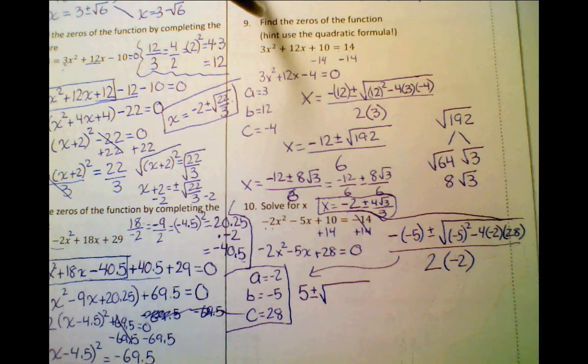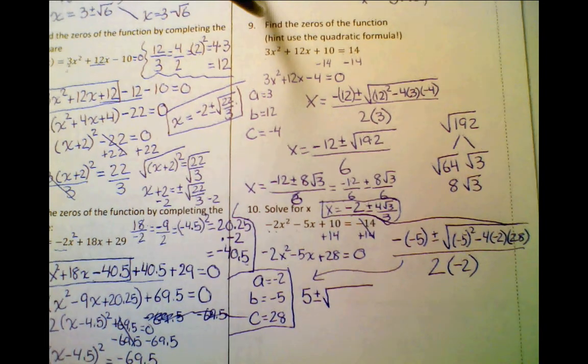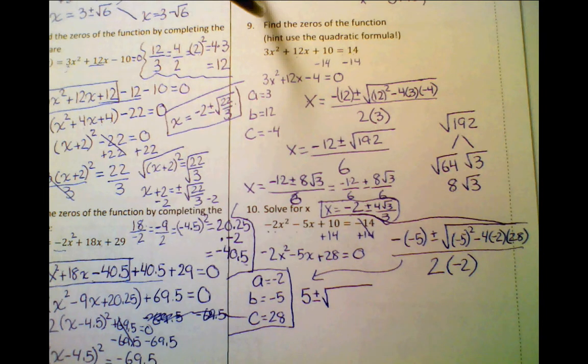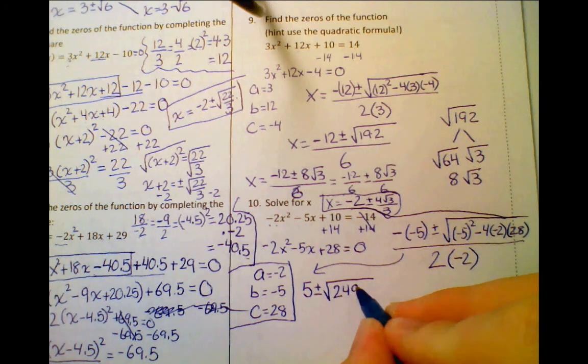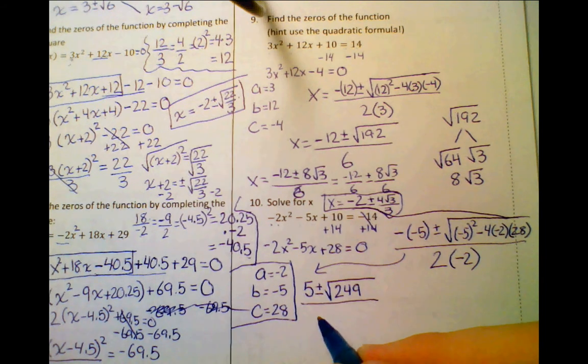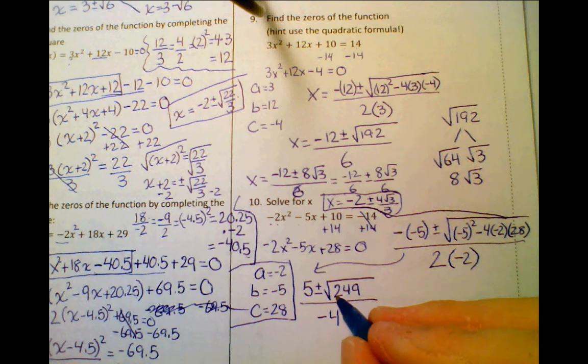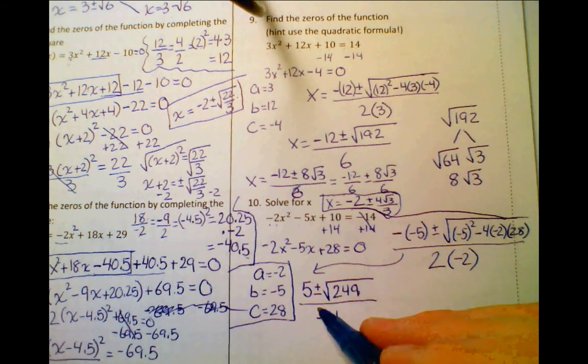Now, putting it down here, we're going to end up with 5 plus or minus the square root, and inside the square root, you put that right into your calculator. Make sure you put your parentheses because you will get it wrong if you don't. And we get 249. And this goes all over negative 4. Now, square root of 249 is not a nice number at all. So what that means is that your final answer is going to be this.